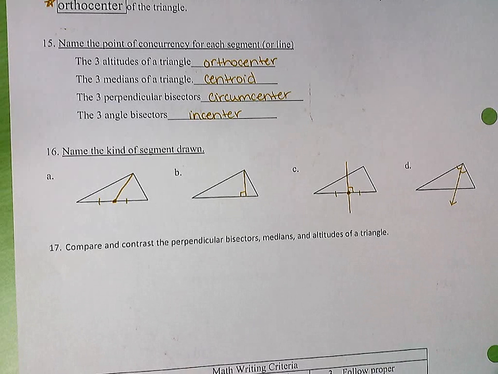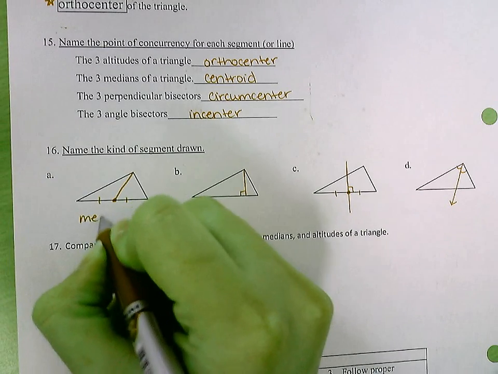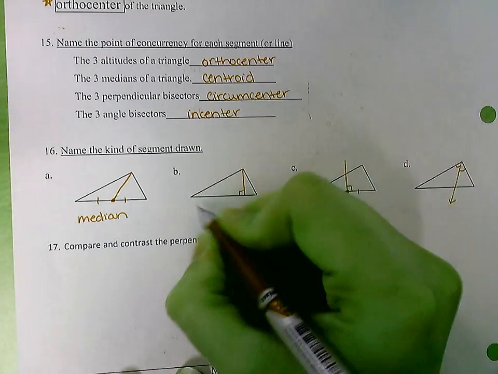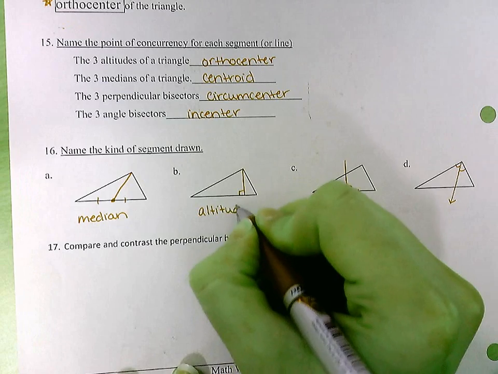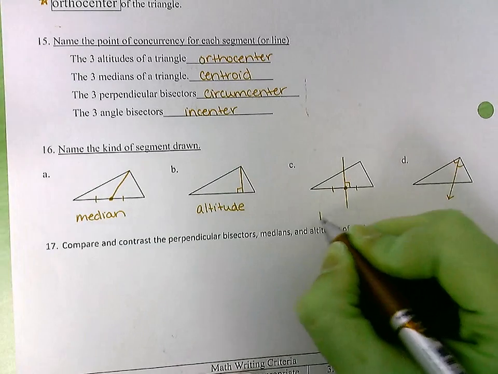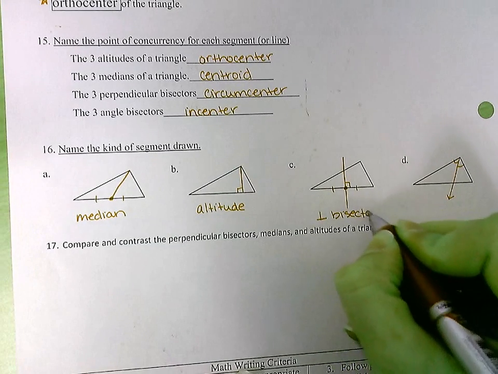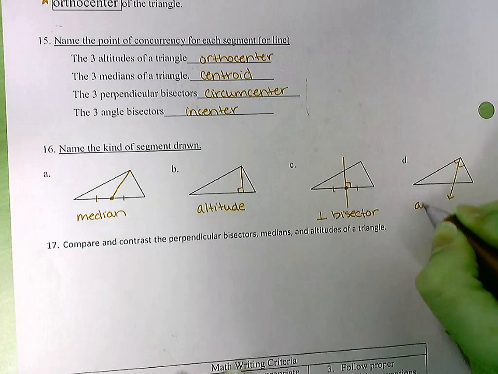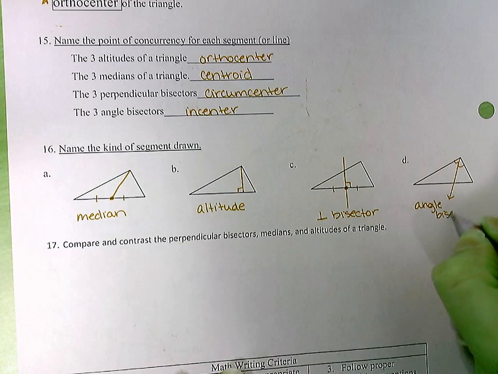Okay, so I asked them first, letter A, what type of special segment is that? Median. I thought they look worse. Okay, so letter A is a median. What's letter B? Altitude. It is an altitude. What's letter C? Perpendicular. Don't forget bisector. Okay. What's letter D then? Bisector. Okay. That's right.